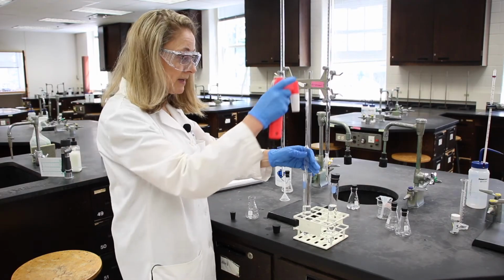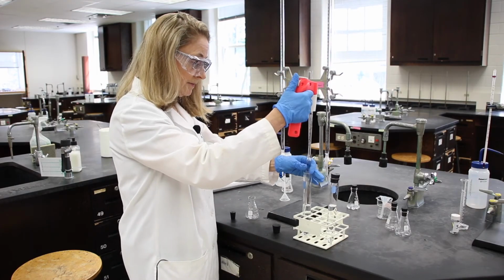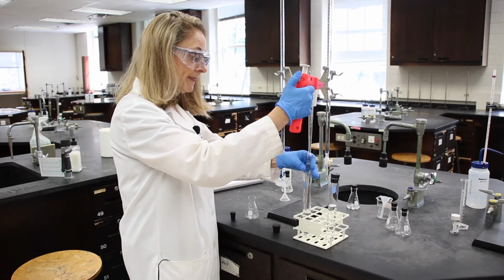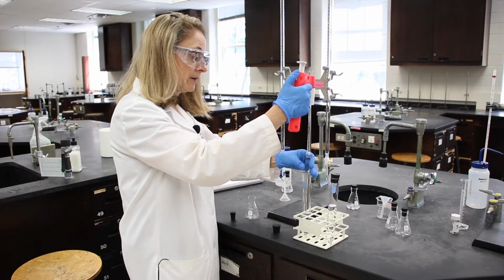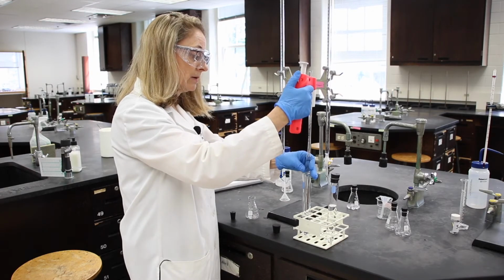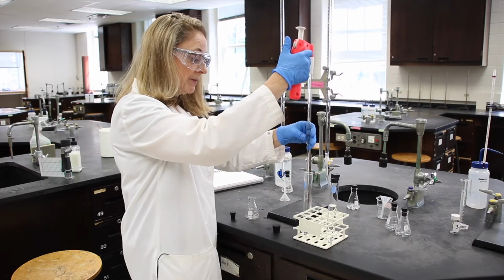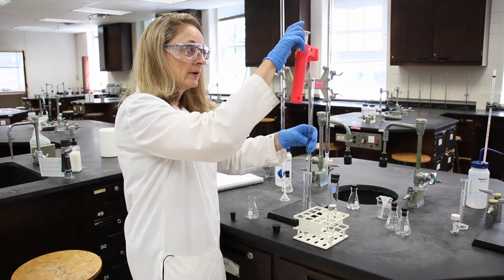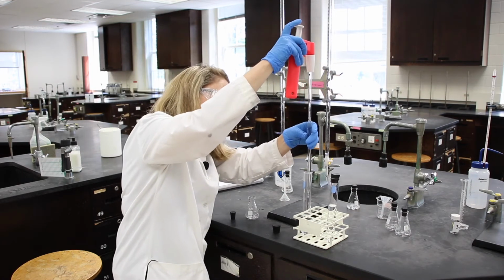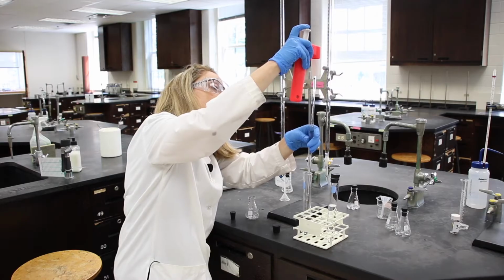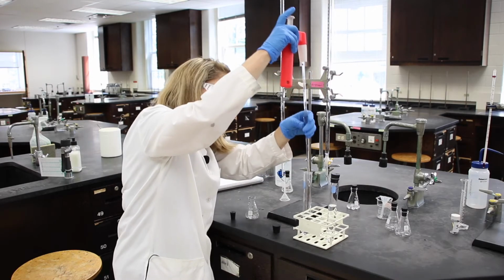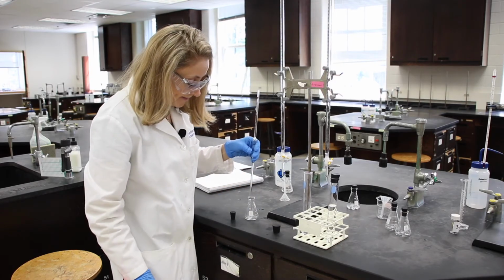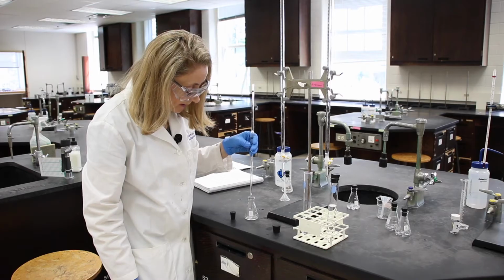And then I will draw up my sample. Again, I'll go over the mark, lift my pipette out, and then either use the top or the side wheel or the lever, my favorite is the top, to get the meniscus on. And there we go. And deliver that to my flask.